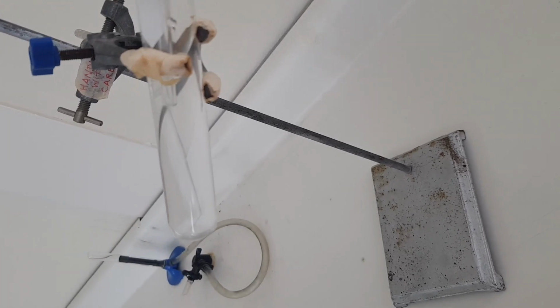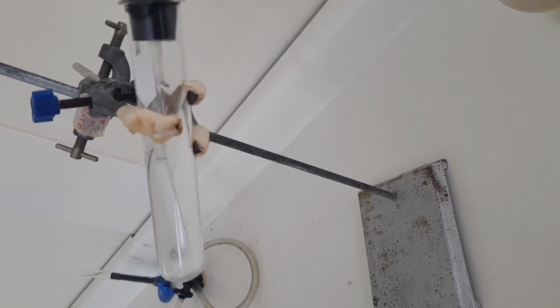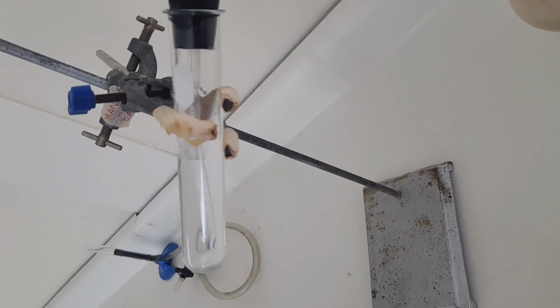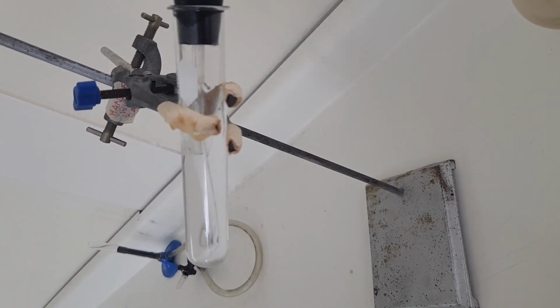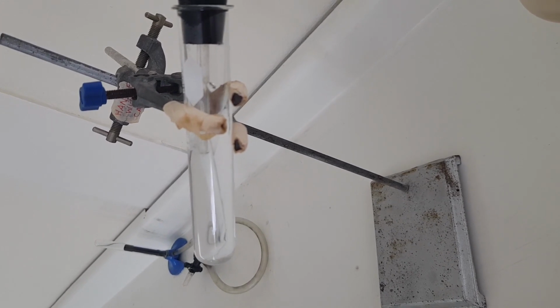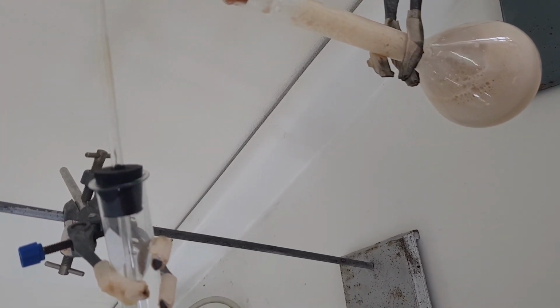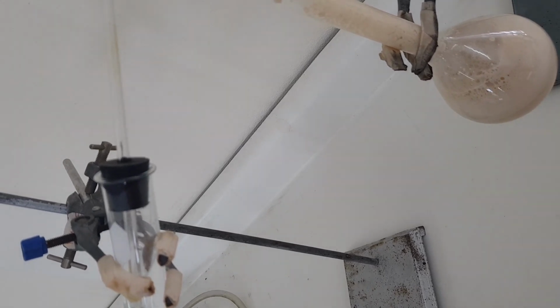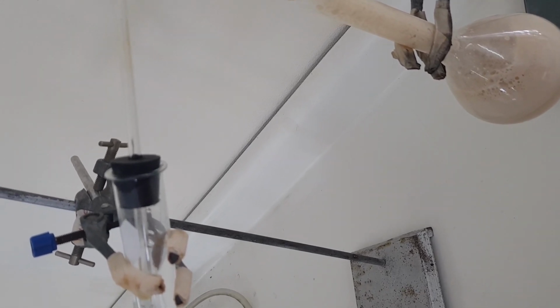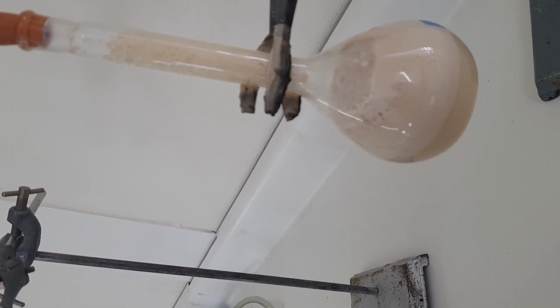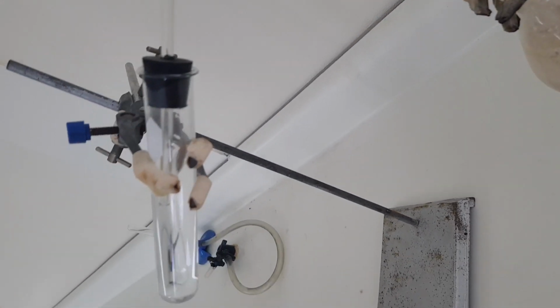Alright, just so that you have an idea of the rate of bubbles or effervescence into the lime water, so you could see what it was at the beginning compared to now. You should also be seeing what's going on in the flask down there, the base of the flask.